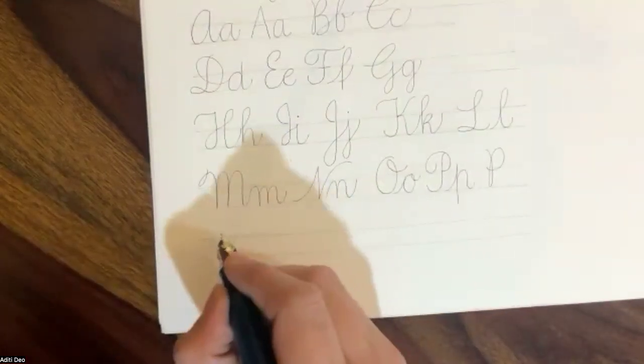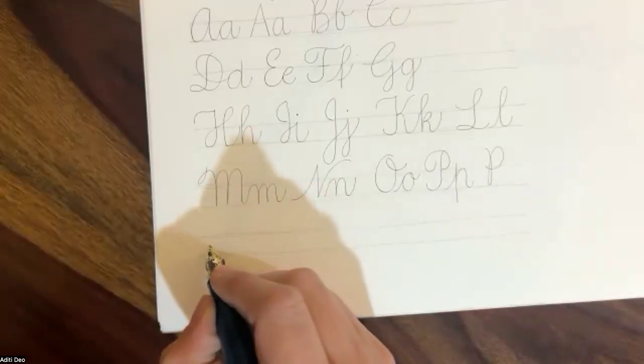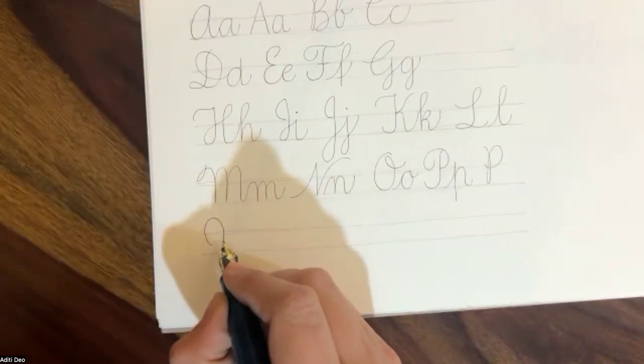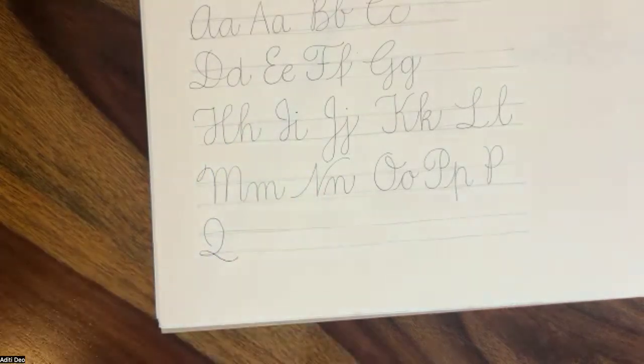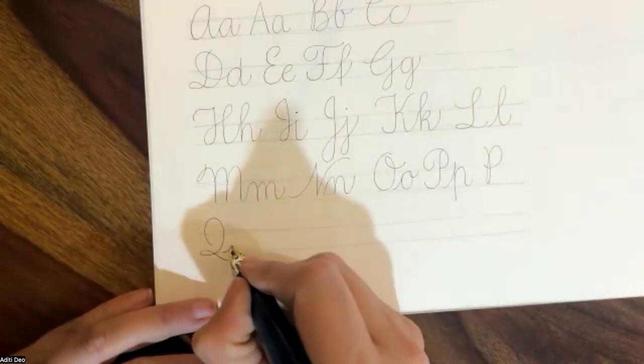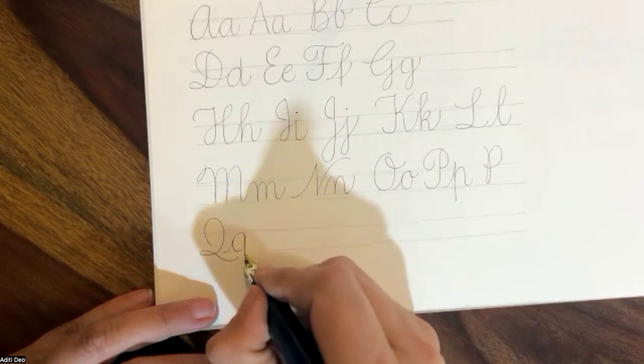Okay, Q. Q is like an O but from the opposite side. So you can start like this. So it looks like a 2. And Q also really does not connect to other letters.